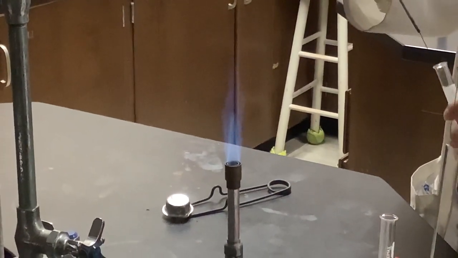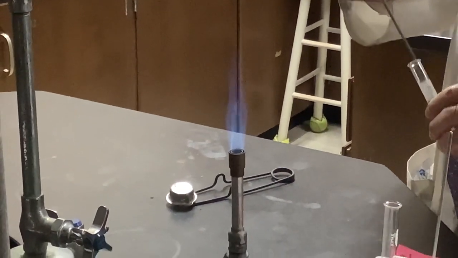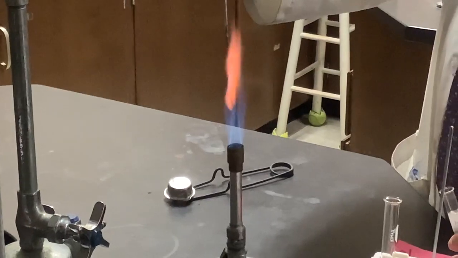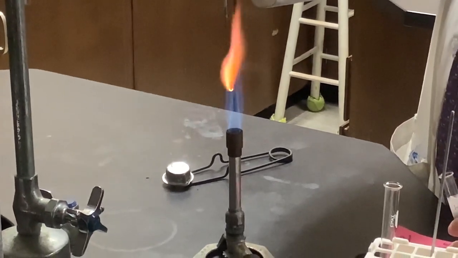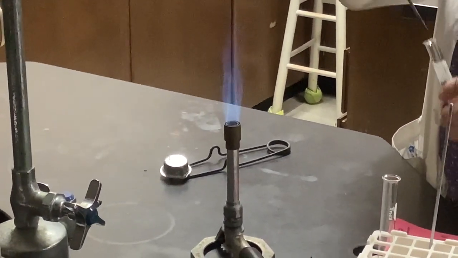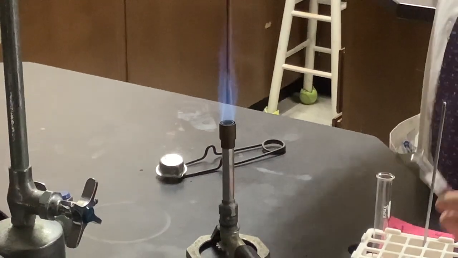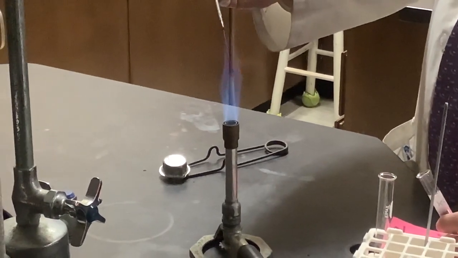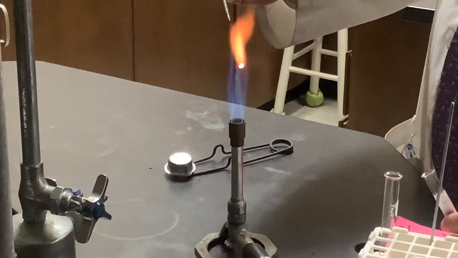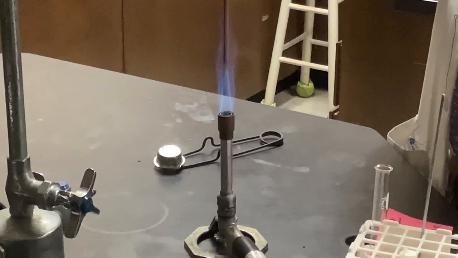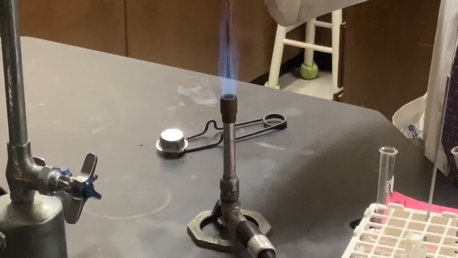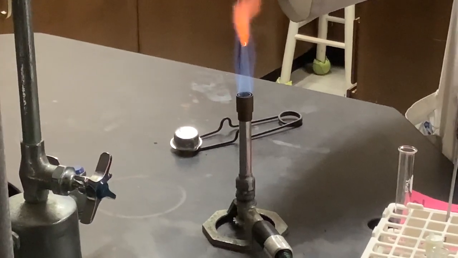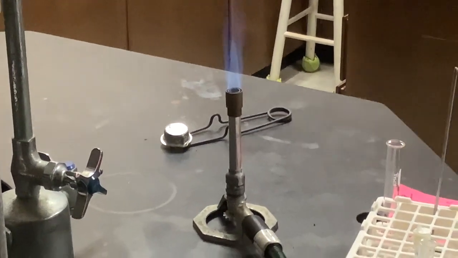I'll try to catch it a little better. The purple was in there. Lilac for a second. And then quickly back to orange. There was your purple, and now back to orange. Lilac, very pale purple there, and then back to orange.